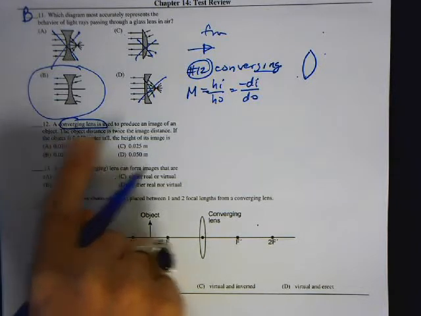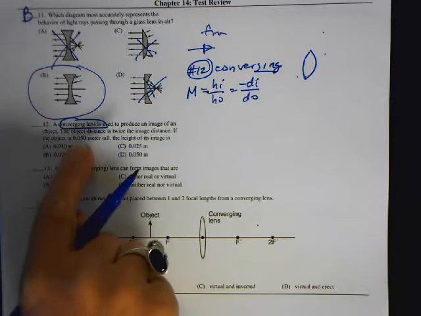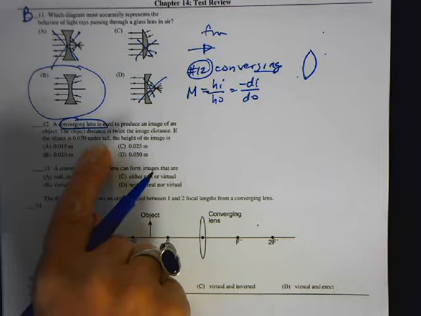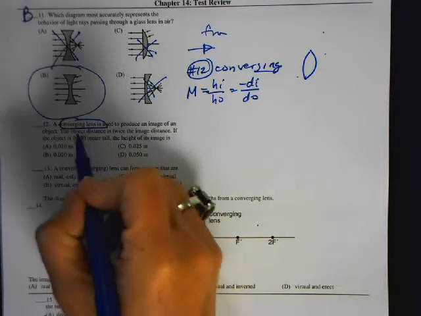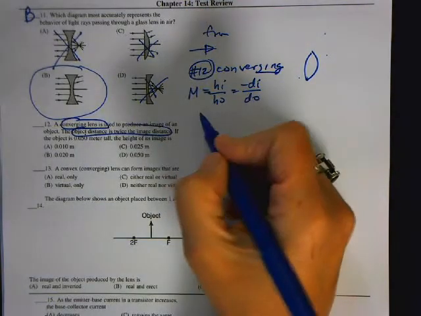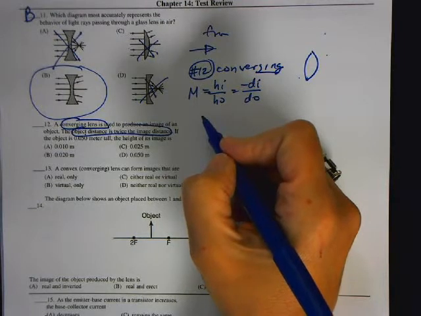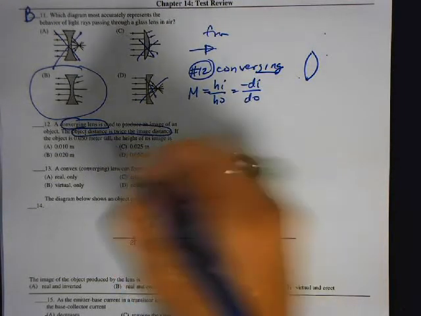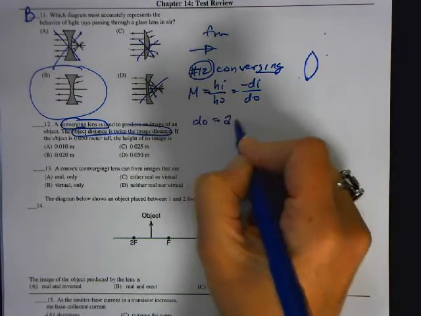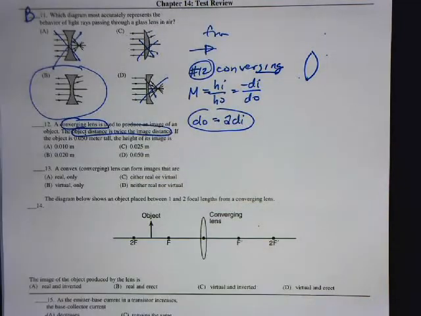Now what they tell us is, let's see, if the object is 0.05 meters tall, so 0.05 meters tall, the height of the image, the object distance is twice the image distance. So this is key here. We know that the object distance is DO, and that's equal to twice the image distance. So DO is equal to 2DI. So this is extremely important.